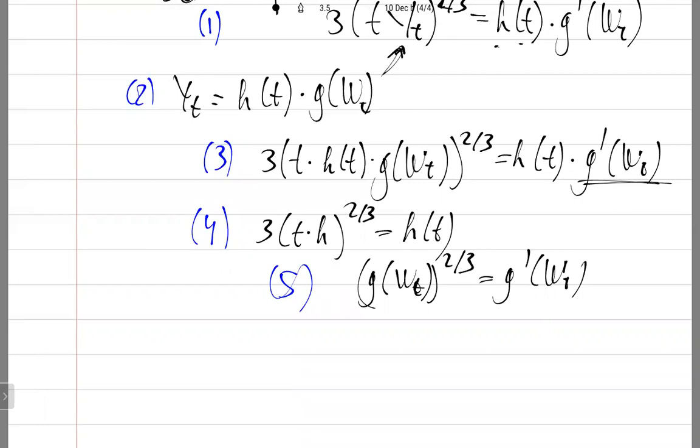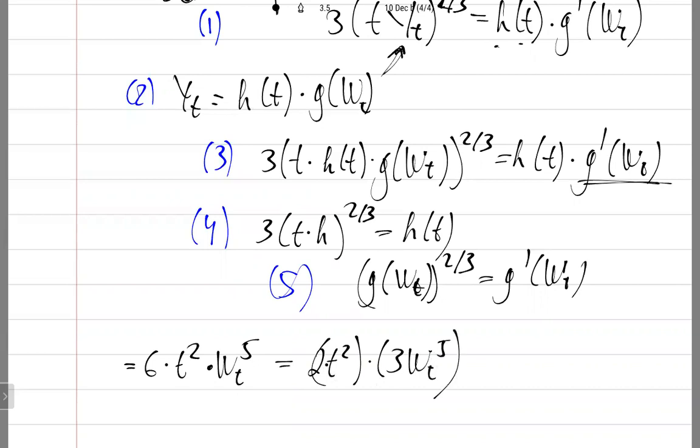Obviously, if you have a function, you have a degree of freedom. If your function is 6 times t squared times W_t to the power 5, you can decompose it like 2 times t squared times 3 W_t to the power 5. So where you put 3 is arbitrary. It doesn't influence the final answer. Or you may say that it is 3 times t squared times 2 W_t to the power 5.